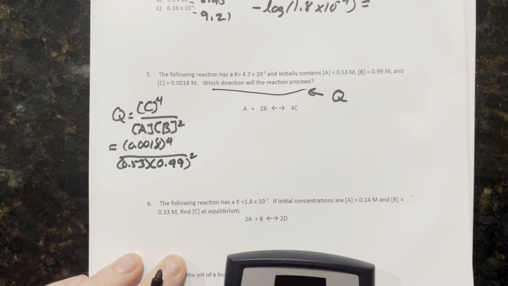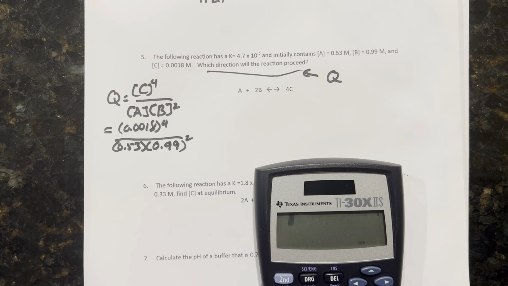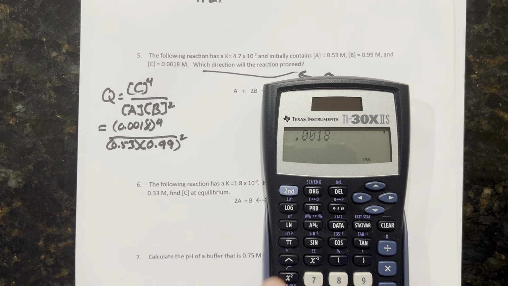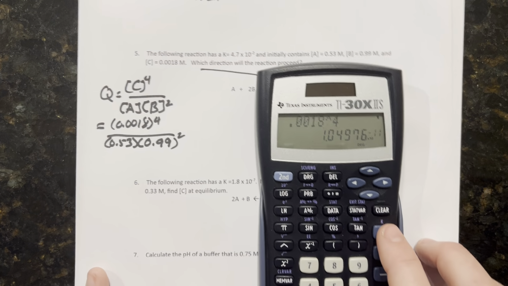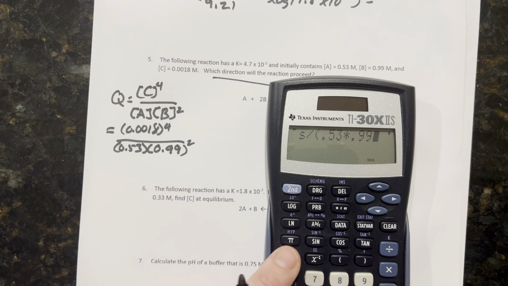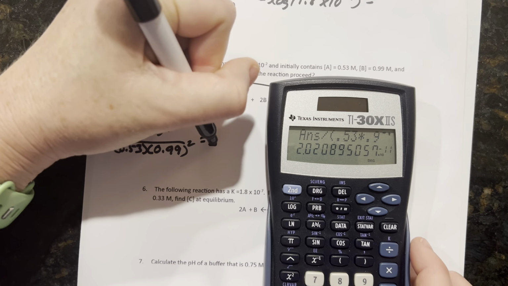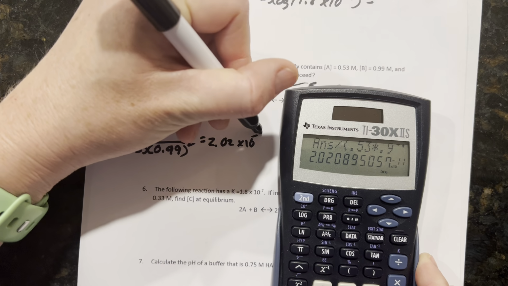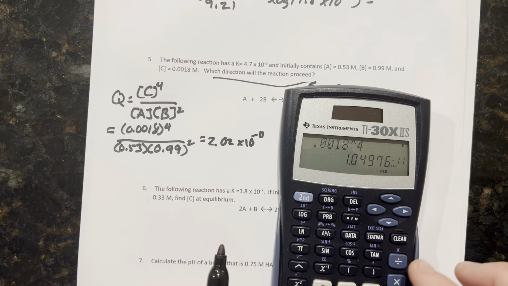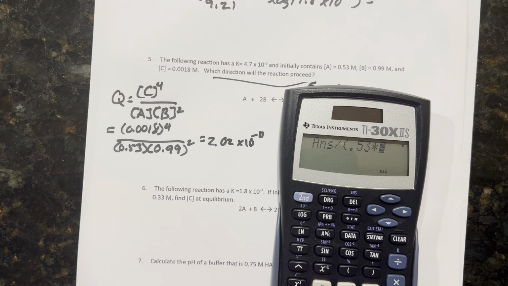So when we go to calculate it, I'm going to do 0.0018 to the fourth. I'm going to divide that by 0.53 times 0.99 squared. I get an answer of 2.02 times 10 to the negative 11. I'm going to do it one more time just to make sure. The fourth, although I can tell it's going to be a really small number no matter what. Divided by 0.53 times 0.99 squared. I get the same answer.